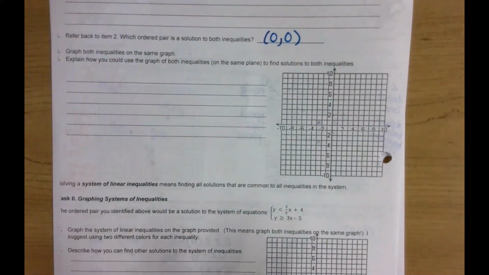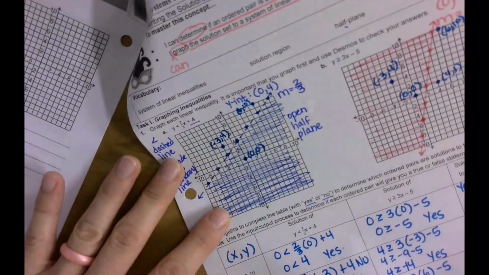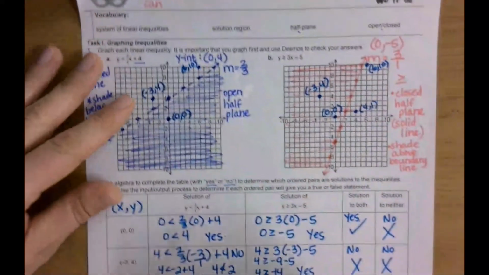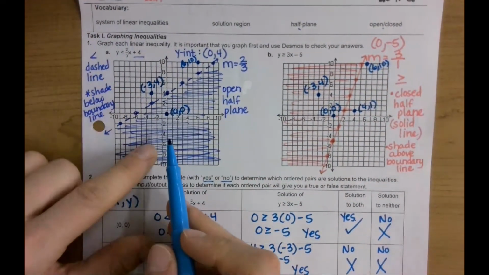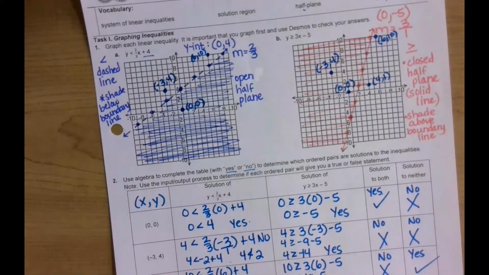All right, now I want you to practice. You already graphed these, but now you're graphing both inequalities on the same graph. So just like you did over here, but now we're putting them together. So pause the video and practice. Use the same colors. Remember color code. So I'm still going to use blue for this one and then pink for this one. All right, pause the video now and graph it.